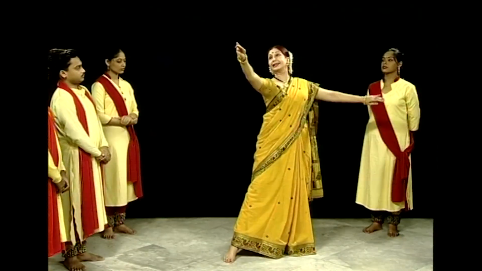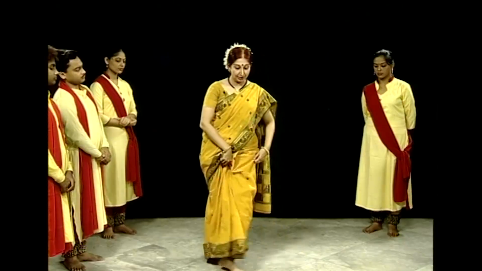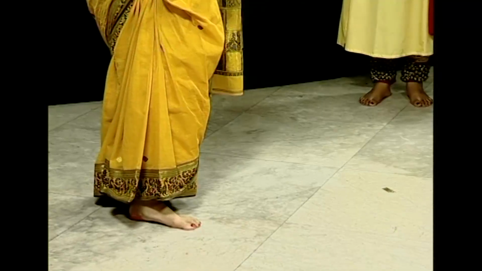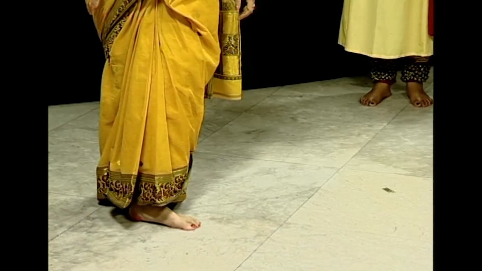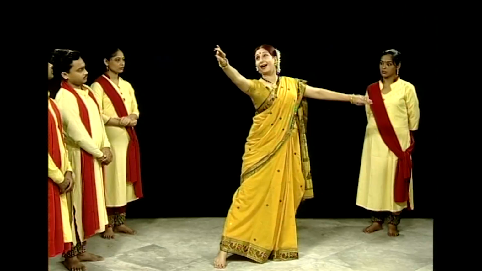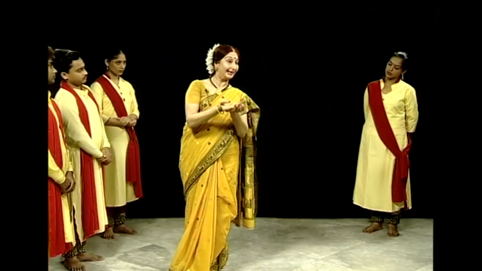So, Ta Thei. In Thei, both hands are coming together in a gesture like an offering. This is called Anjali. And the left foot is crossing the right foot. And the weight of the body is now transferred to the right foot. So it was Ta Thei.